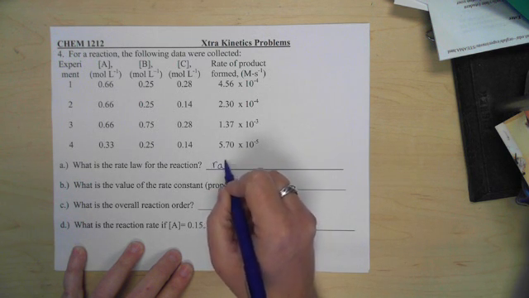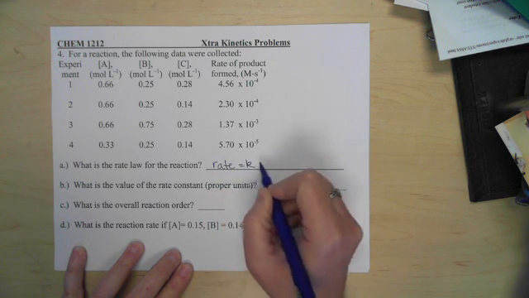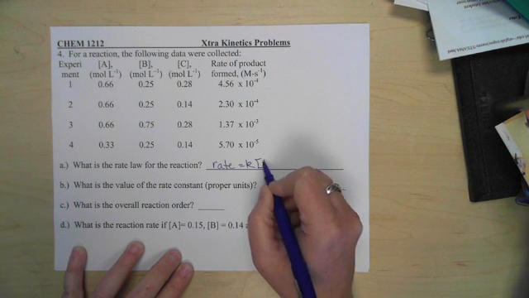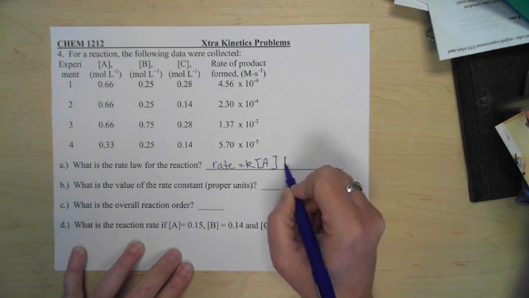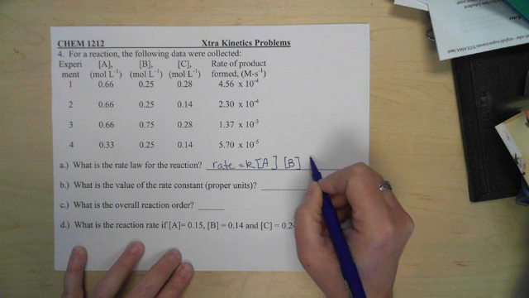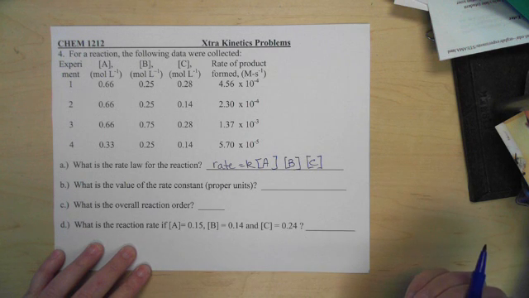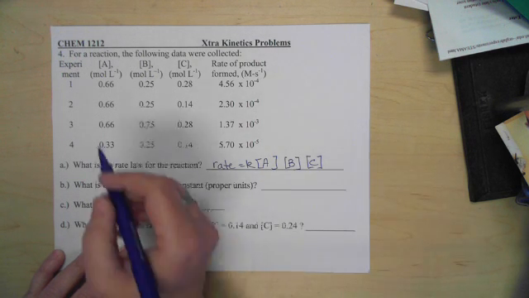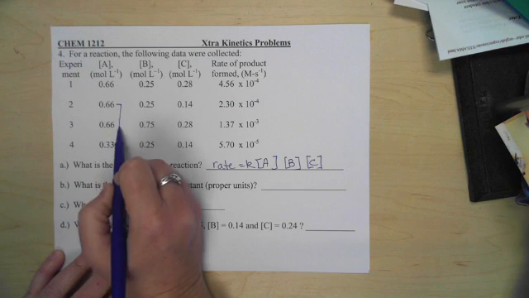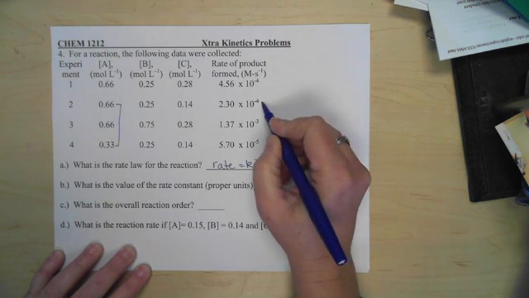Well, the rate law is always rate is equal to K, A raised to some power, B raised to some power, times C raised to some power. Now, we got to go back and figure out what A, B, and C's exponents are. That being the case, let's look at A first. So, for A, we've got to find the 2 experiments where A is changing, but B and C are remaining constant. So, that's this group here.